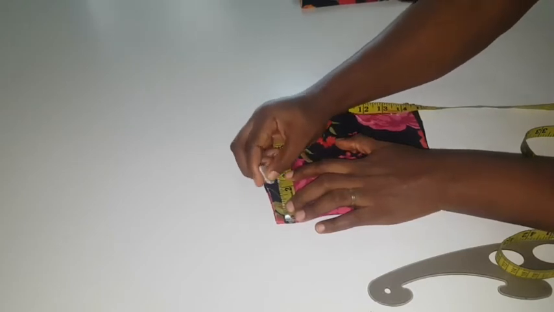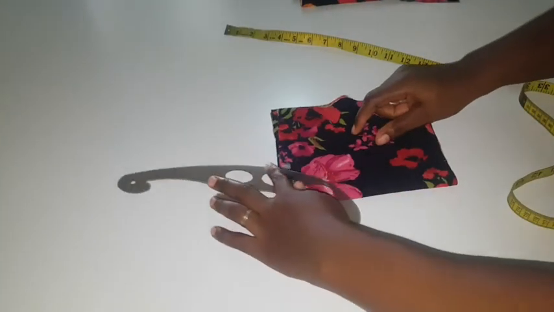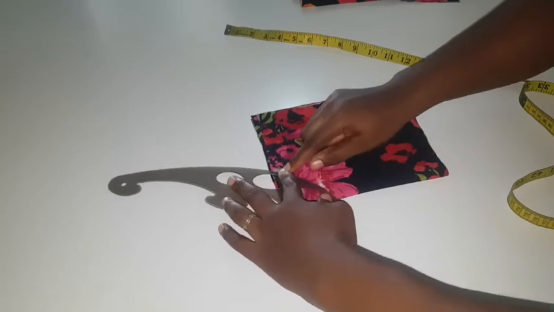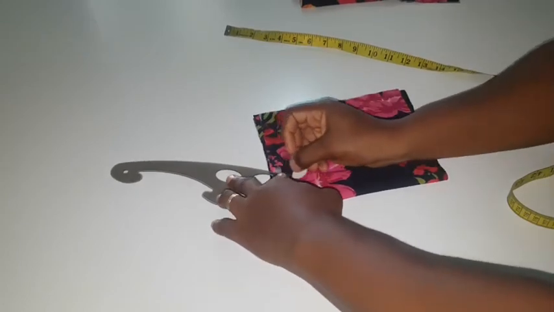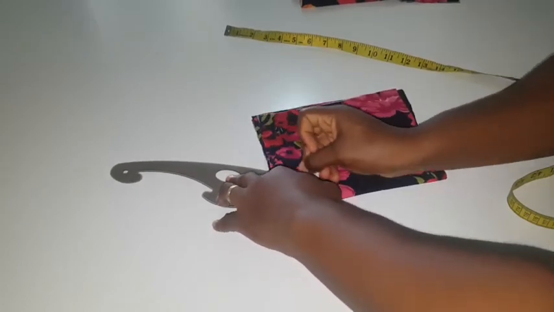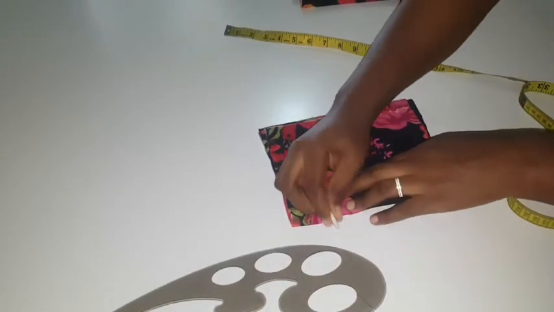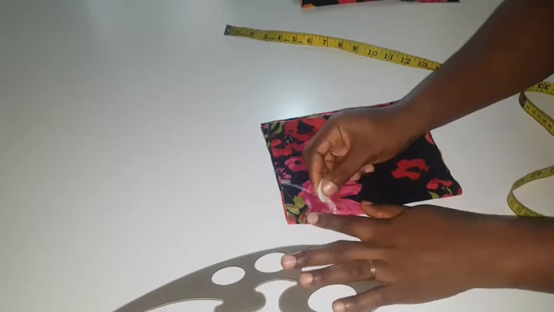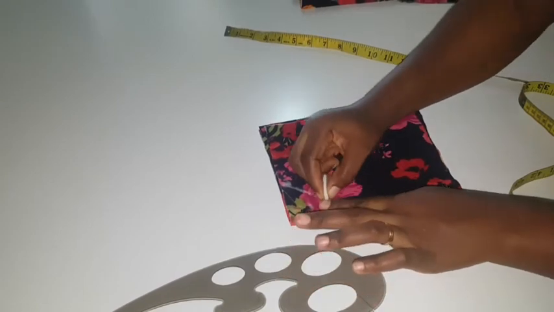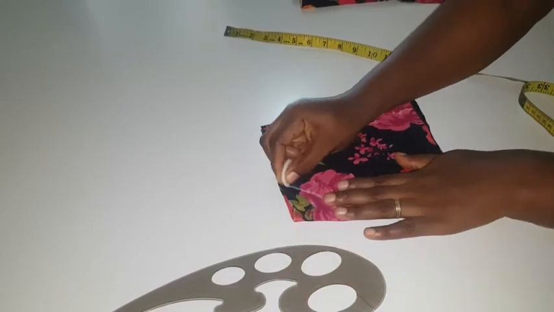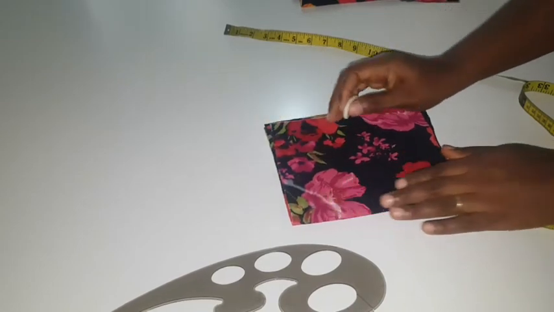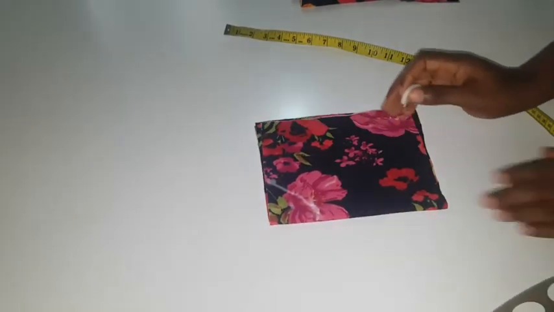So I used 3 inches as neck depth and 4 inches as neck width. So after marking the 2 points, I just used my curve to join the two points together to form a curve for the neck. And after joining those two points together with your curve, you basically already have your neck measurement. So the next thing I did was to go ahead and also measure my shoulder.